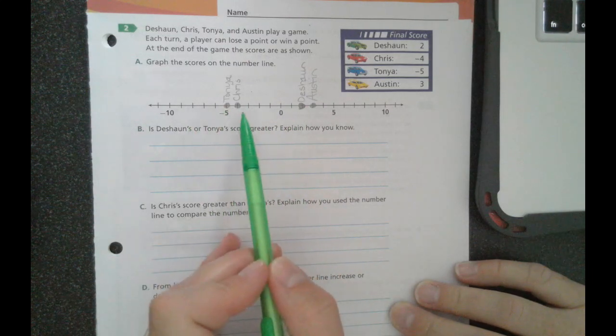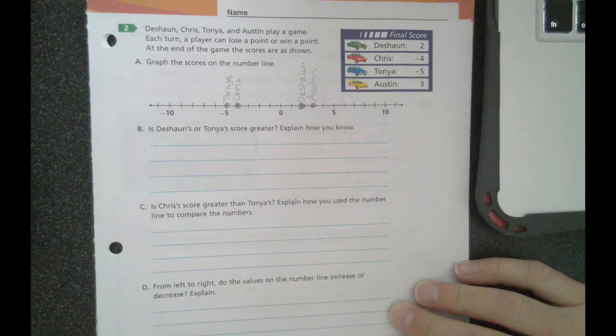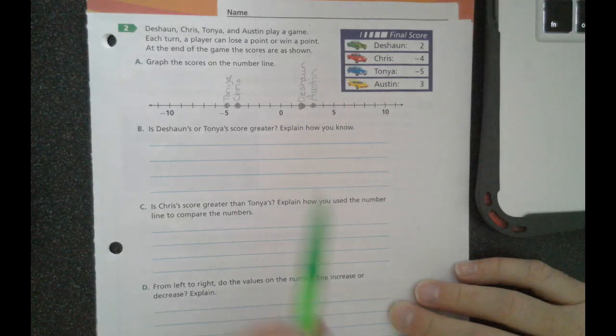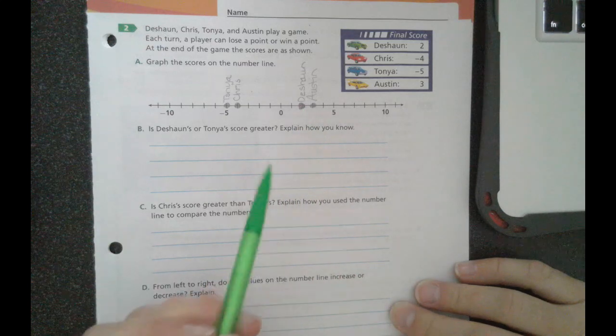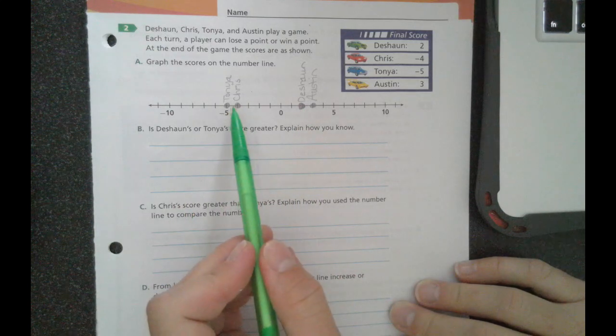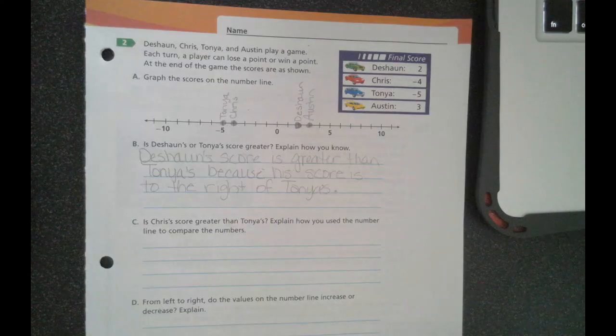And I know that as we move from left to right on the number line, the value increases. So I'm going to say that Deshaun's score is greater than Tanya's because it's to the right of Tanya's score on the number line. All right, there we go. There's my answer for question B. Deshaun's score is greater than Tanya's because his score is to the right of Tanya's.